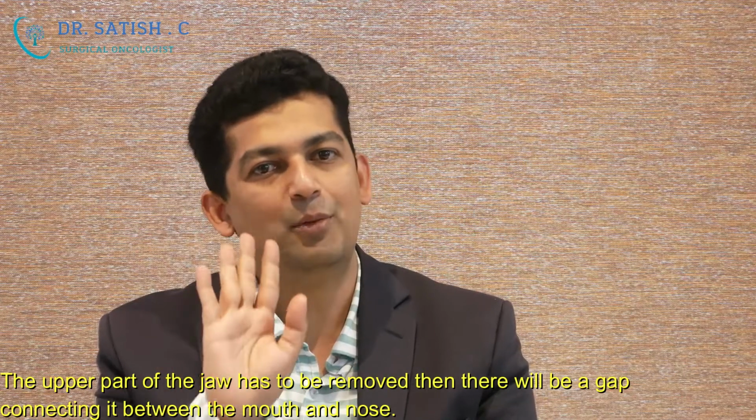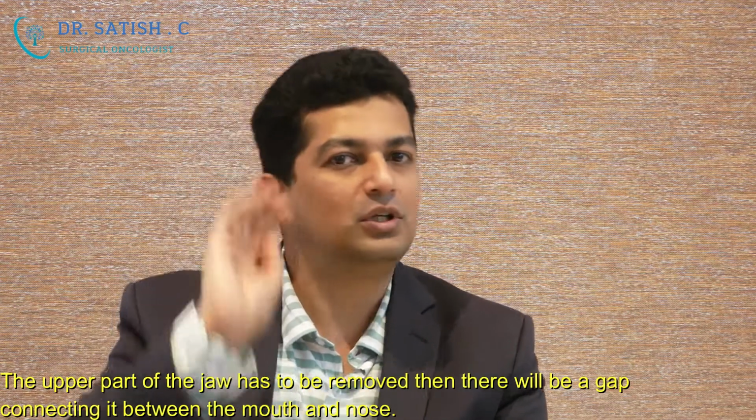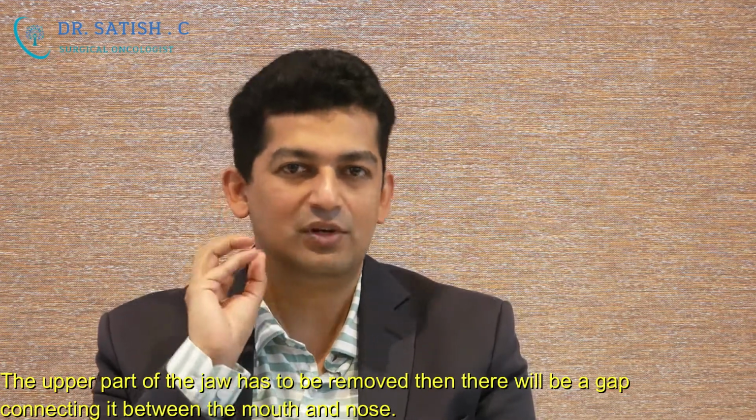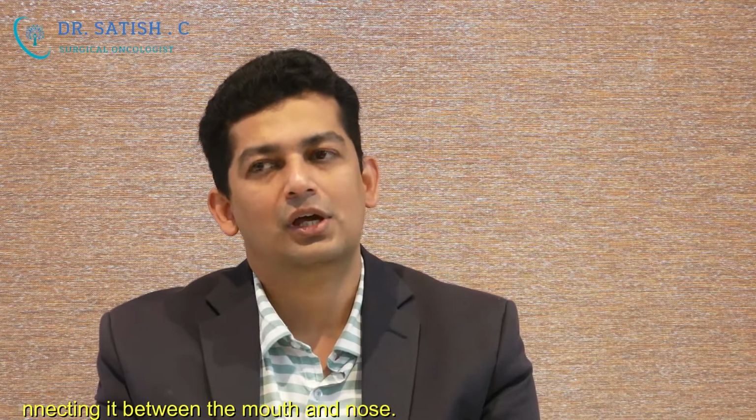Similarly, if the upper part of the jaw has to be removed, the upper jawbone has to be removed, then there will be a gap connecting the mouth and the nose. So whatever we eat will try to come out of the nose. A simple way to prevent this is just to put a plate called an obturator, but that is very painful because we have to remove it and put it in again at every meal.